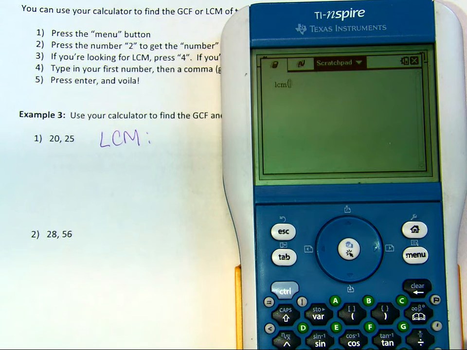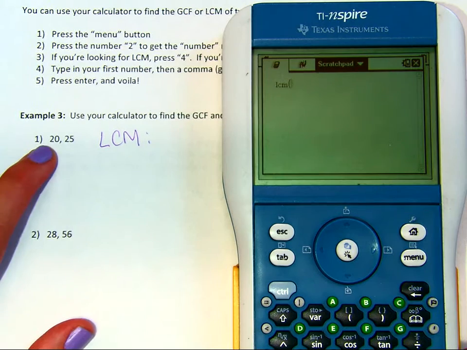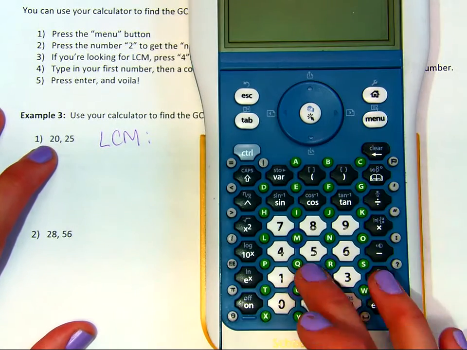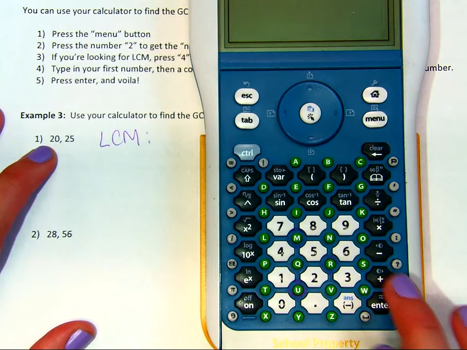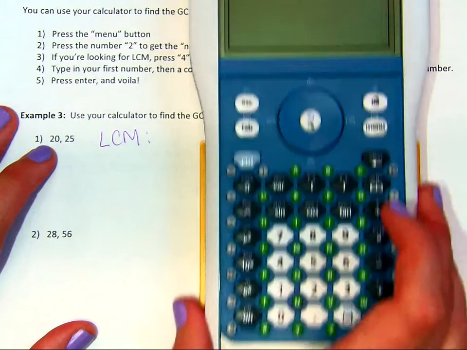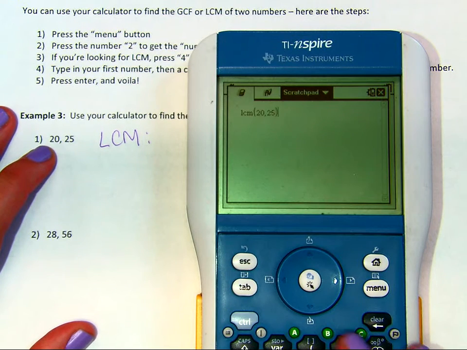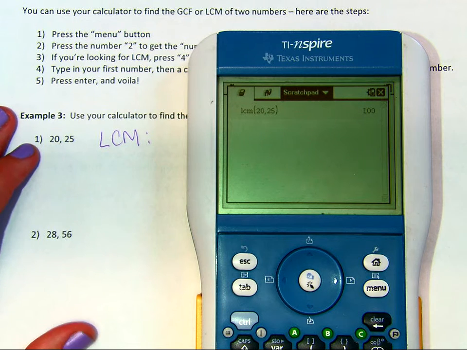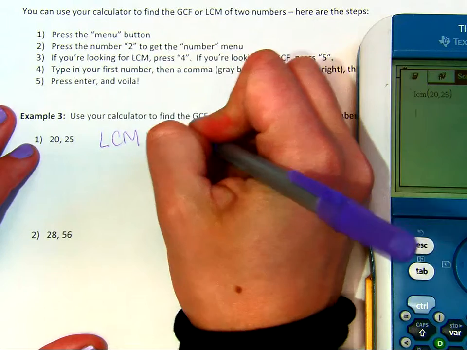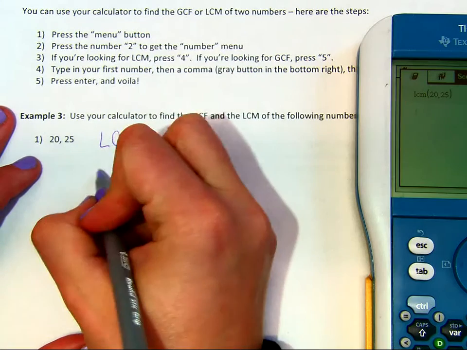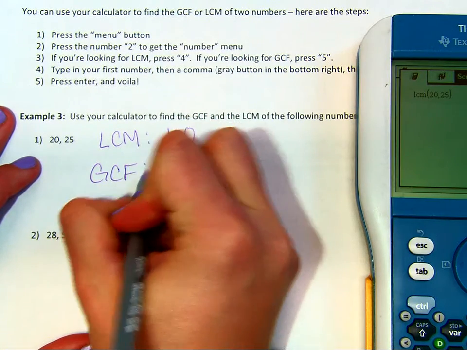Okay, now that the letters LCM come up, I'm going to hit 20, comma, 25. Then I'm going to close my parentheses and hit enter, and it gives me my least common multiple, which is 100. Done.